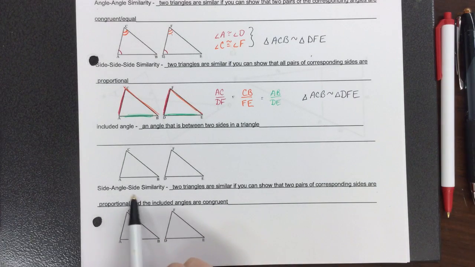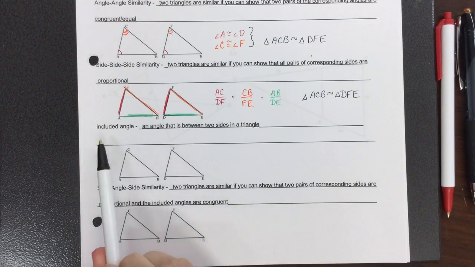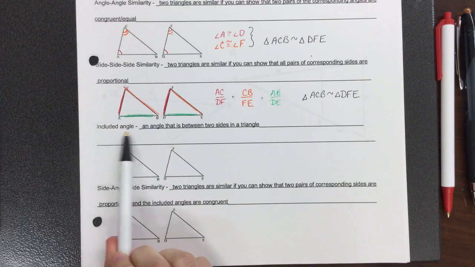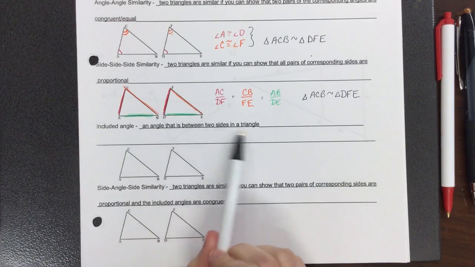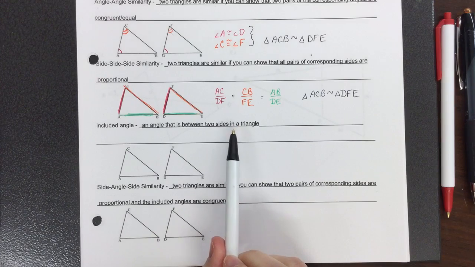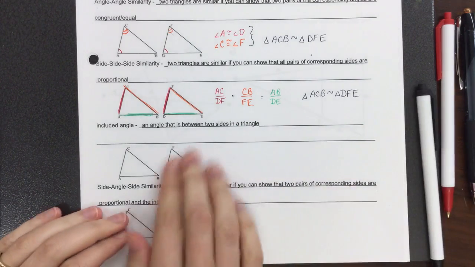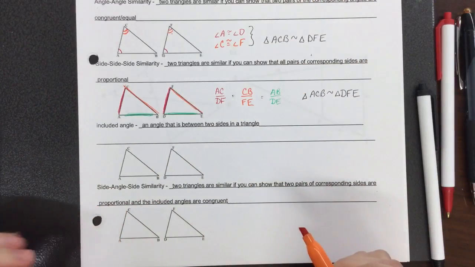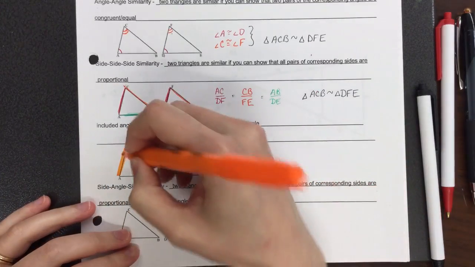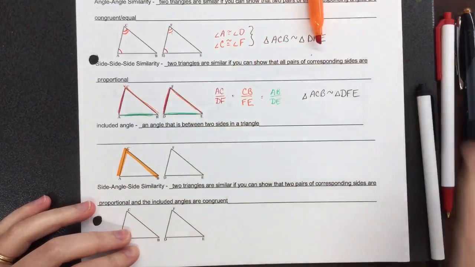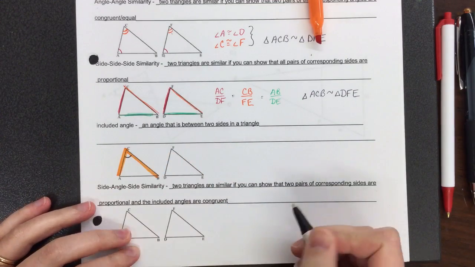So for our third one, our side-angle-side similarity, we need to know a vocabulary word that's in the theorem, and that vocabulary word is included. An angle is considered included if it is between two sides of the triangle. Another way to look at it is the angle that's created by two sides of a triangle. So if we were looking at this triangle right here, and it doesn't matter which sides, so like if we were looking at AC and CB, the angle that is included between them is angle C.